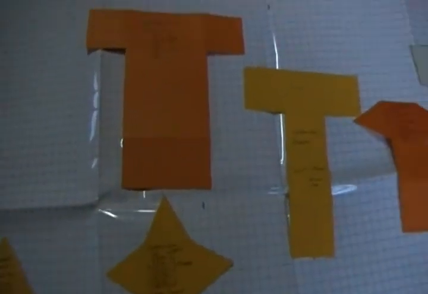Exactly, for any of these solids, you can see that the process was to add the areas of the faces in order to get the surface area.